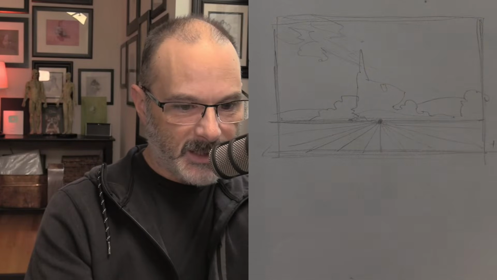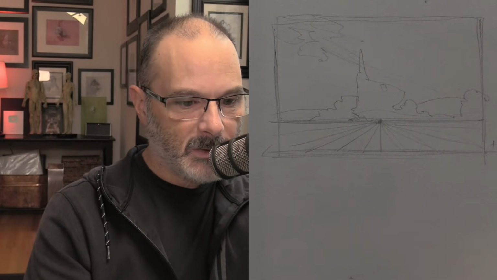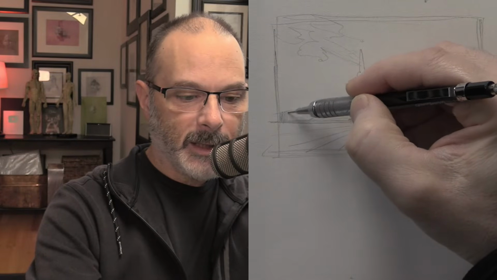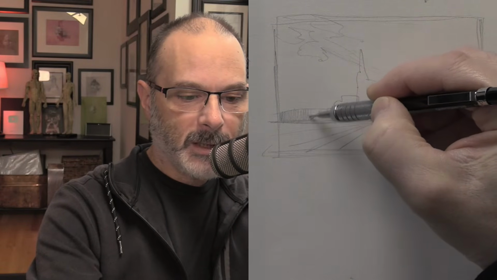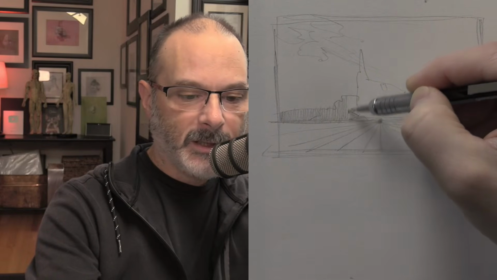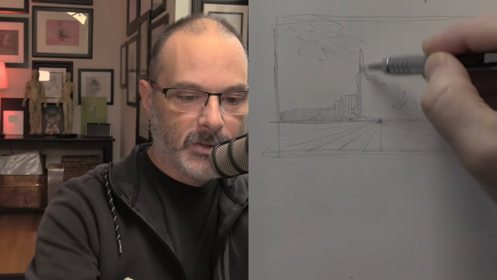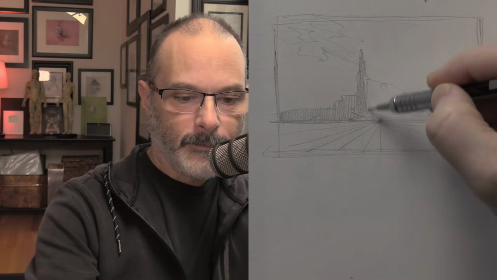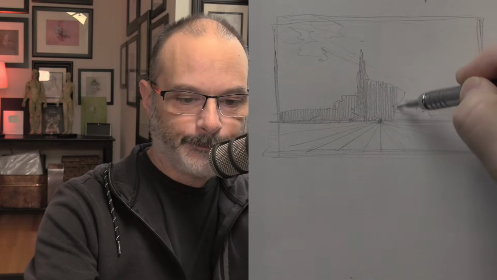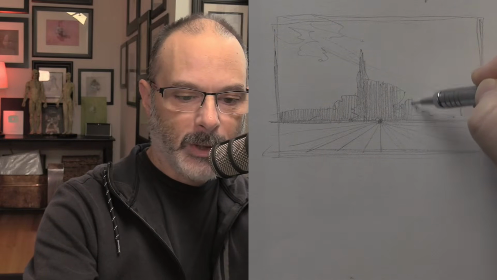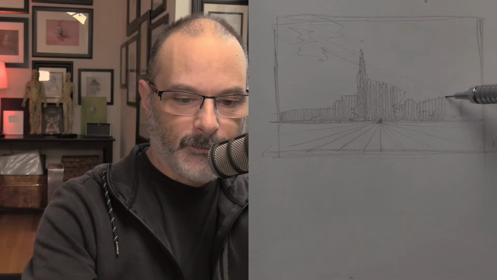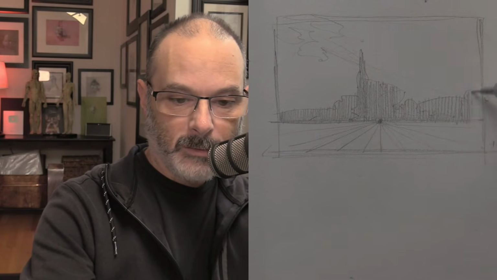So the next step that I say to my students all the time, when you do a scene like this, you've got to have different values. So I'm shading now in a straight up and down pencil stroke direction. What am I doing here? Simply put, I am just blocking in the first layer of tone.